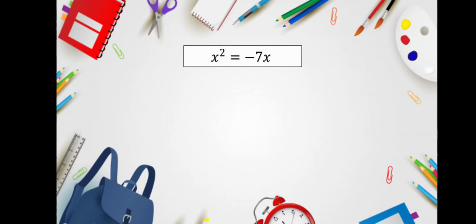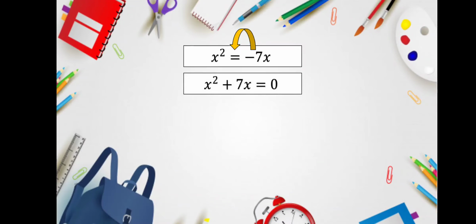Let's move on with the next example. x squared is equal to negative 7x. You will notice again that it is not in standard form. So we need to move negative 7x to the other side by adding 7x on both sides. So it will become x squared plus 7x is equal to 0. Let us now identify the values in the given equation. The value of a is equal to 1. The value of b is equal to 7. And the value of c is equal to 0 because there is no constant in the given equation.